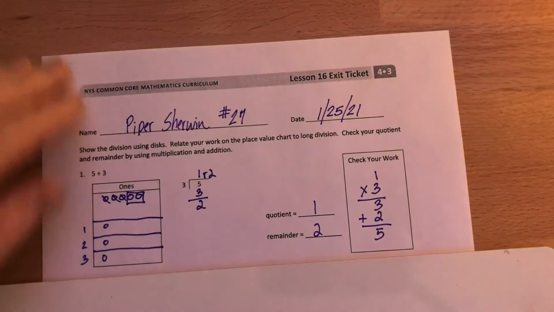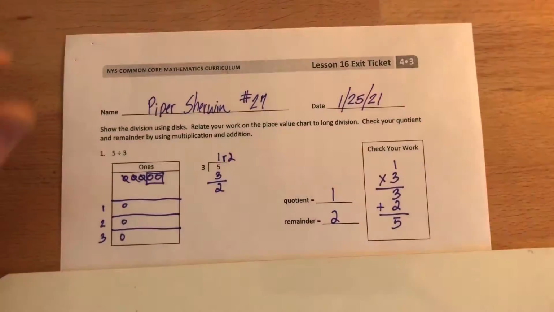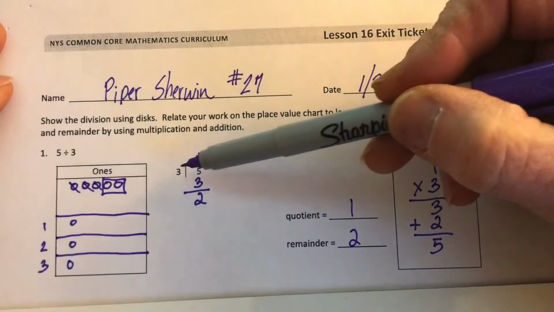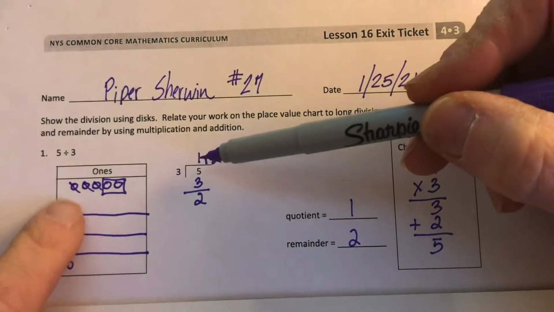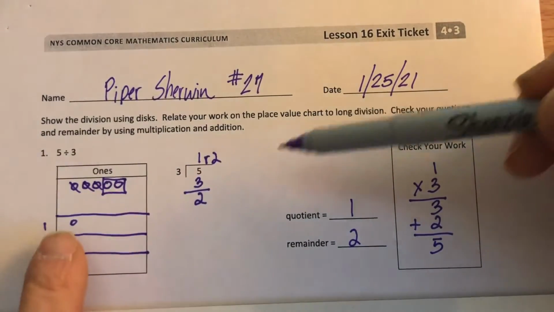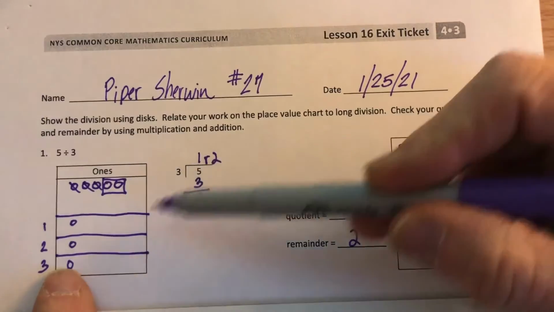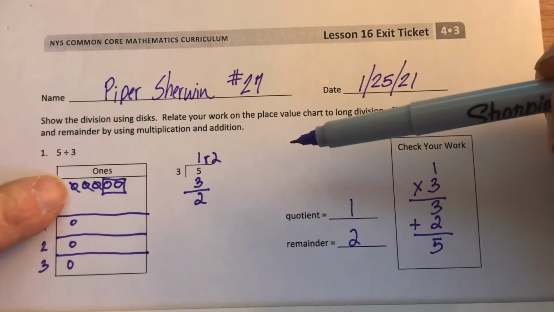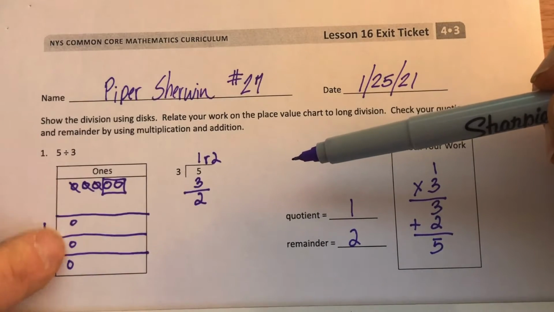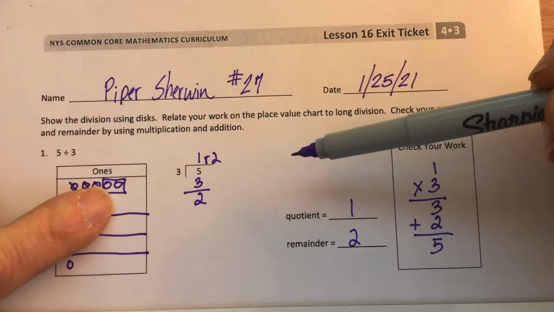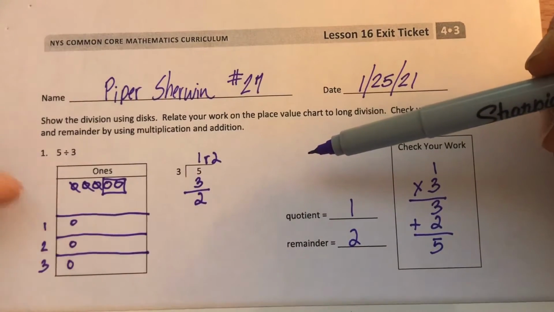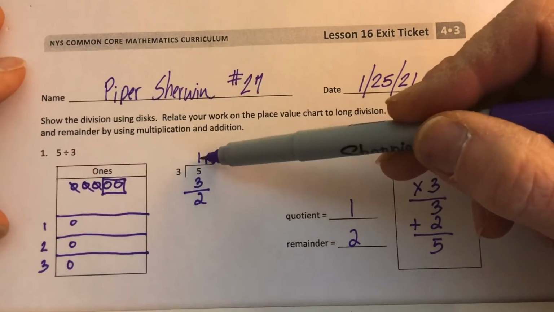I don't know if we can see this okay, so I'll zoom in just a little bit. All right, so what I did, I saw 5 divided by 3. I took my 5 in the ones place here, and I put my 5 little discs in, and then I made 3 little groups here. Remember doing that? Then I took 1, and I made 3 equal groups. I could only make 3 groups of 1 because I only had 2 left over, and I needed at least 3 to have groups of 2. So 3 fits into 5 one time.